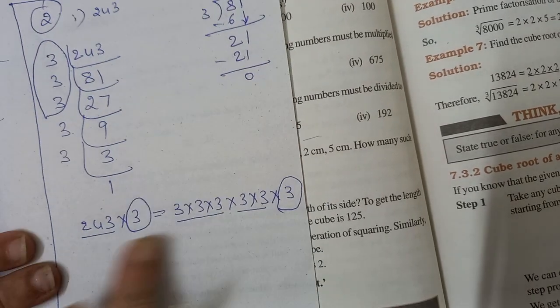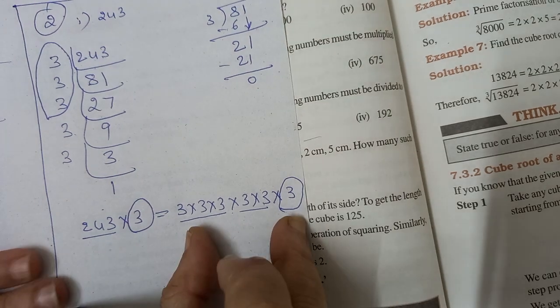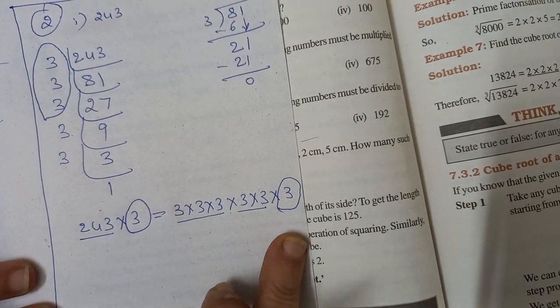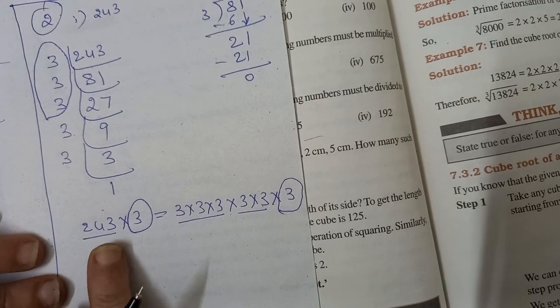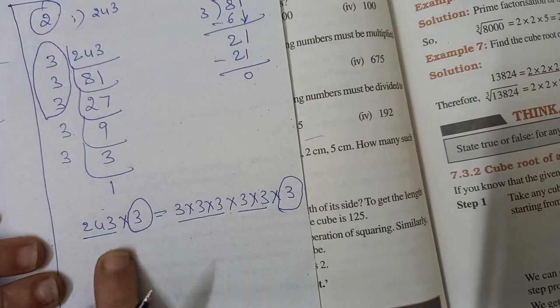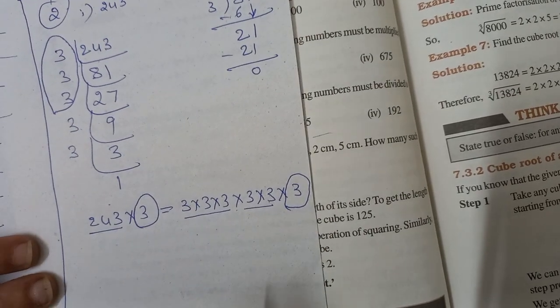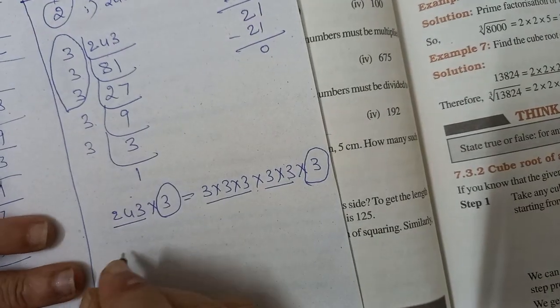If you multiply the number by 3 and these prime factors by 3, we are maintaining the equality. By multiplying this, we are making this number a perfect cube.